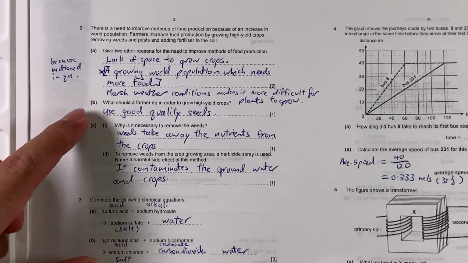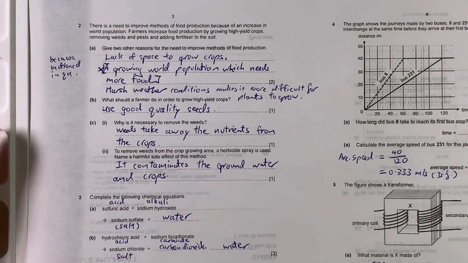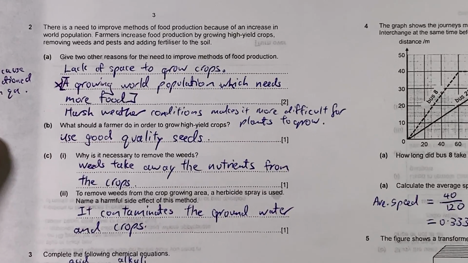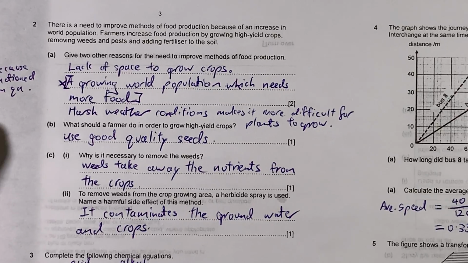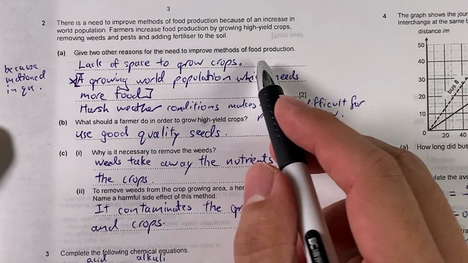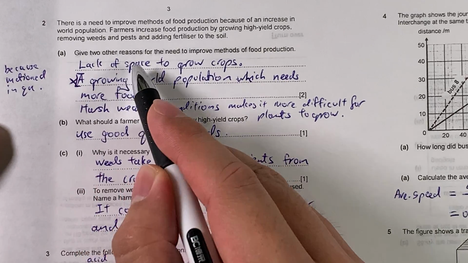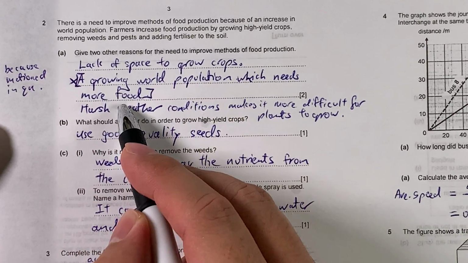Question 2. Now question 2, the question is asking what are the reasons for the farmer to use those improved food production methods. What are the 2 reasons? So initially I gave lack of space to grow crops, and this growing world population.